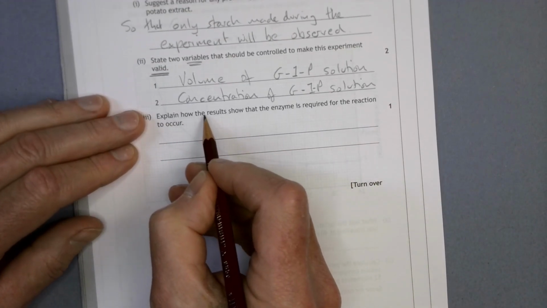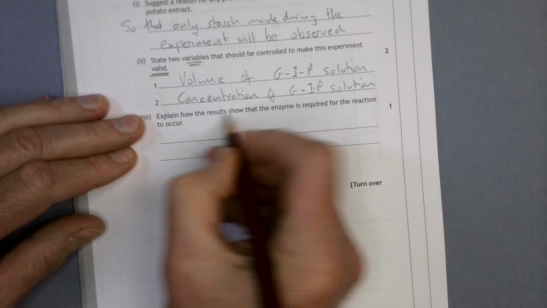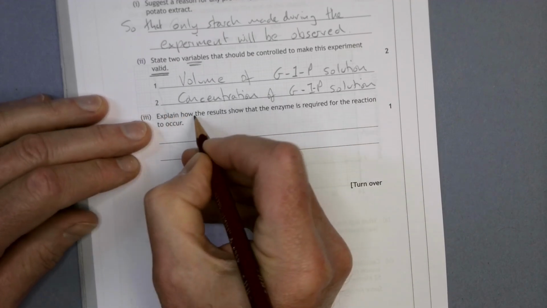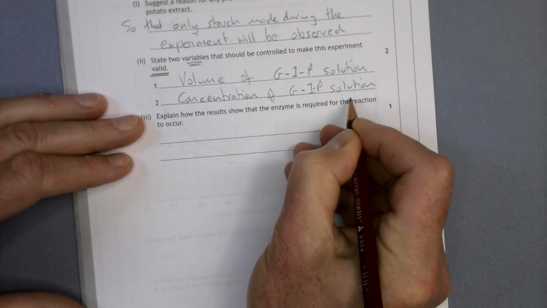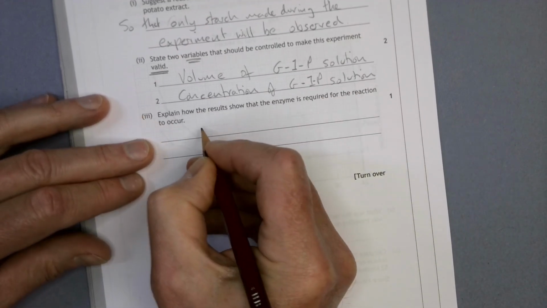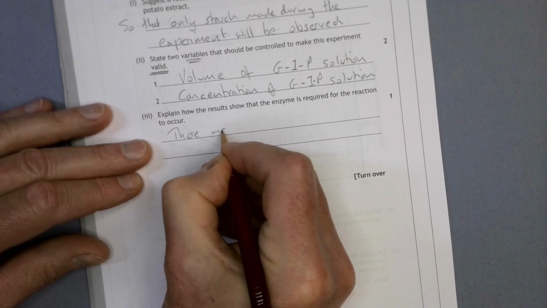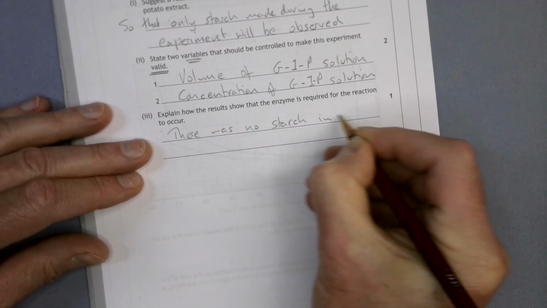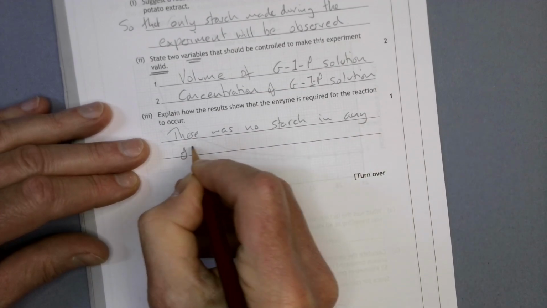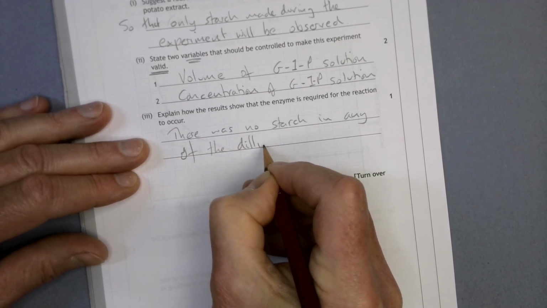So explain how the results, so what is the reason that we know? Explain means I have to give a reason. What reason? What is the reason that we know the enzyme was required for the reaction to occur? And the reason we know it is because there was no starch in any of the distilled water experiments.